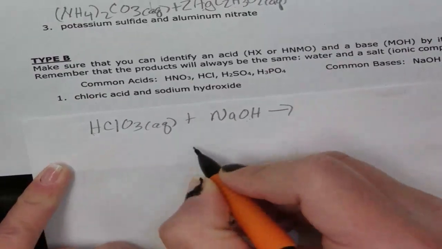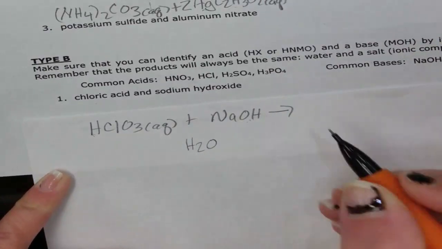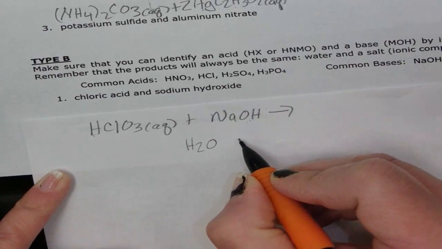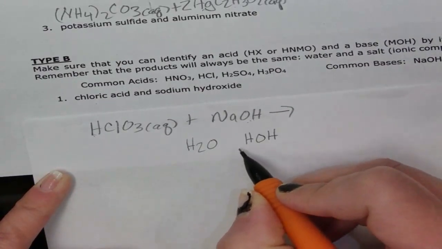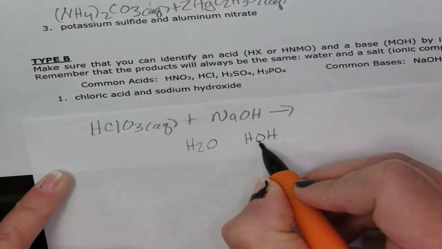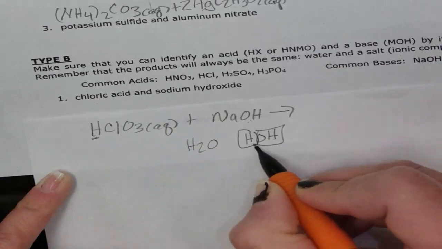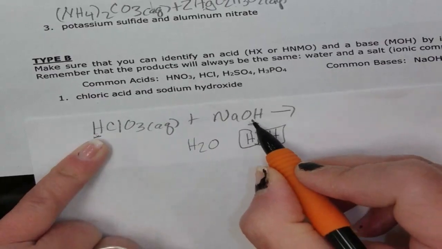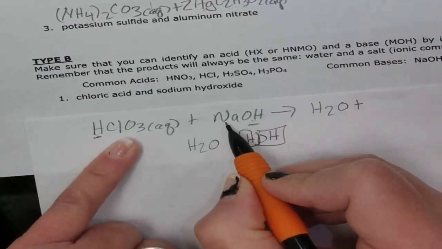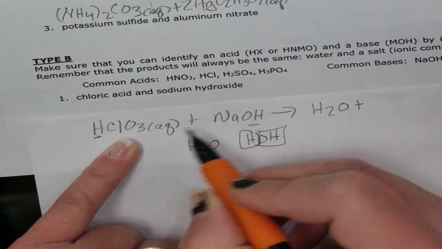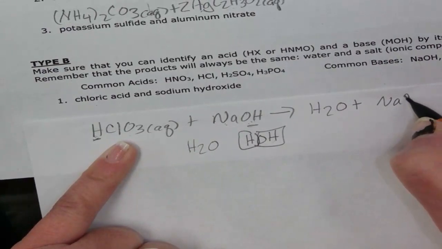All right, so let's just take a quick moment. Water is H2O. If I rewrite water, let's just rewrite it for a quick second, HOH. I still have 2 hydrogens and 1 oxygen. Here is my hydrogen, and this hydroxide is right there. So a hydrogen and a hydroxide come together to form water. What is my salt? The inside part, sodium and our chlorate, so sodium chlorate.